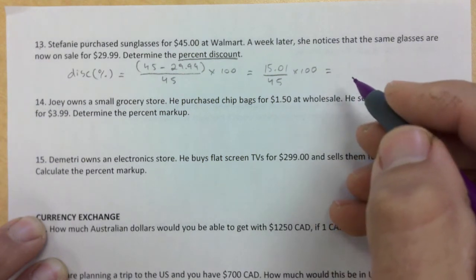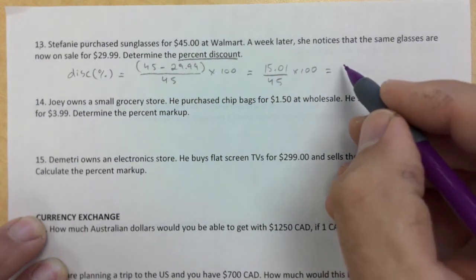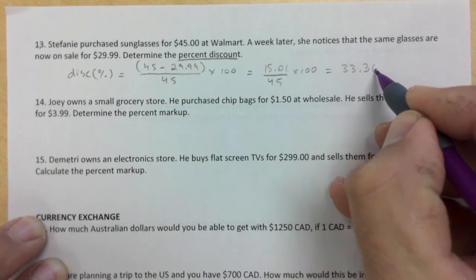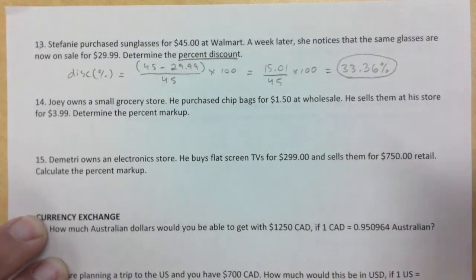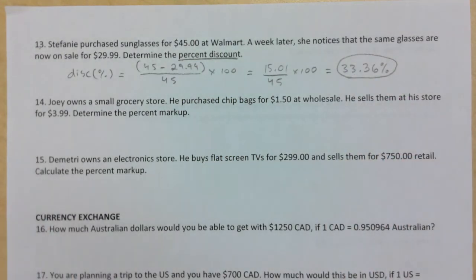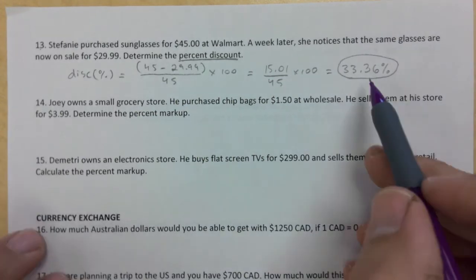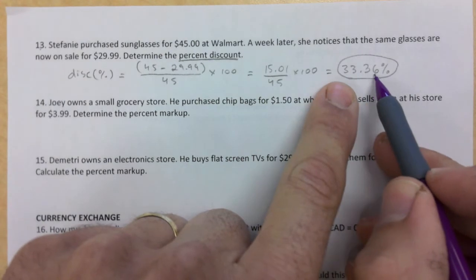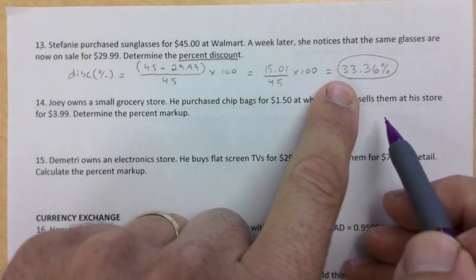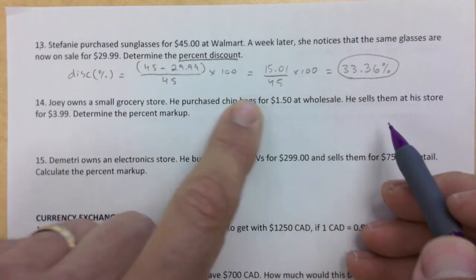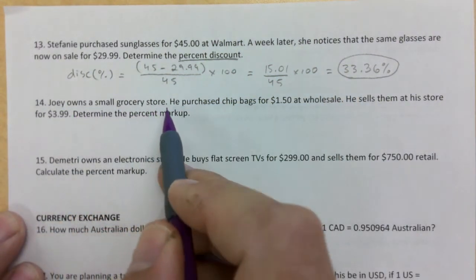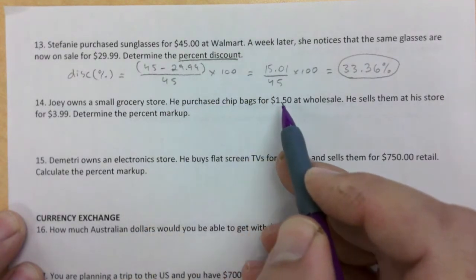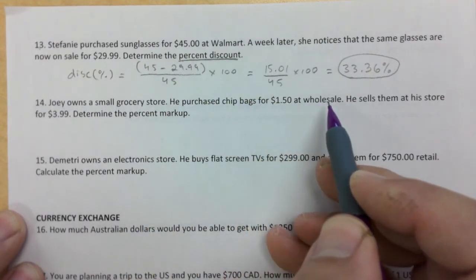And that will give you 33.36%. Okay. So if it continues on your calculator, you round to 2 decimals, okay, and state it that way.